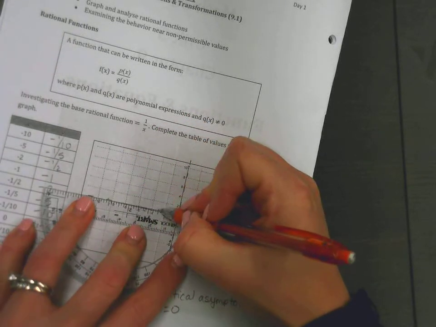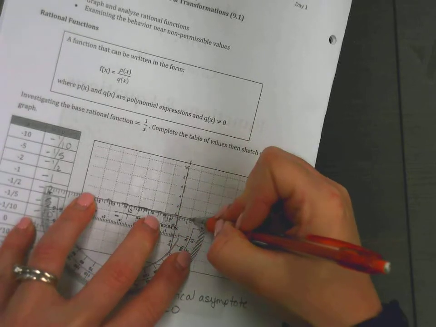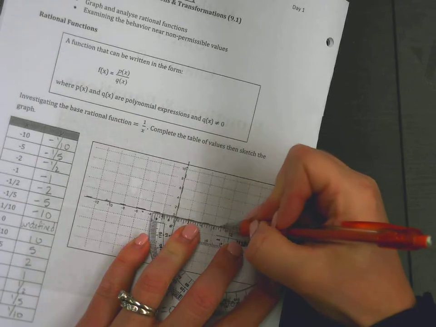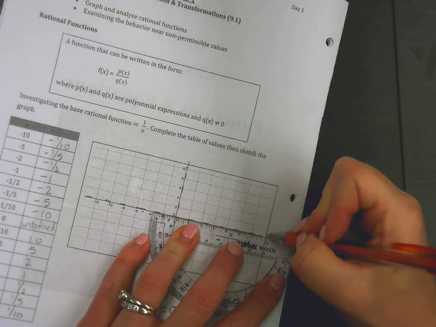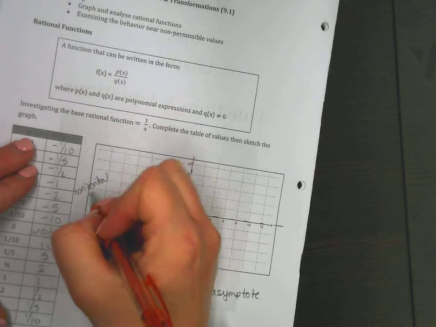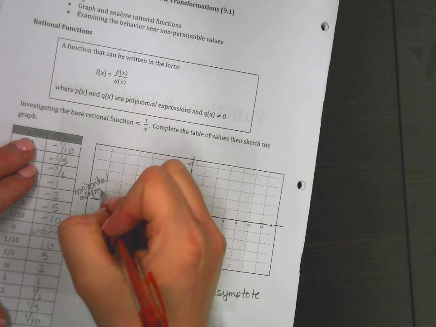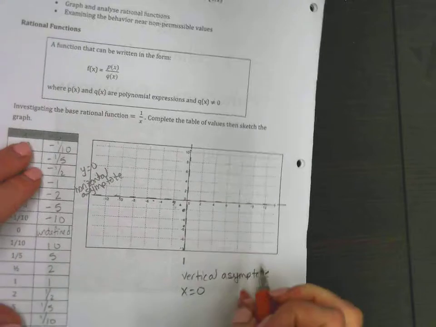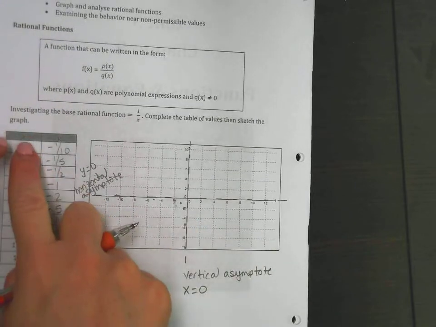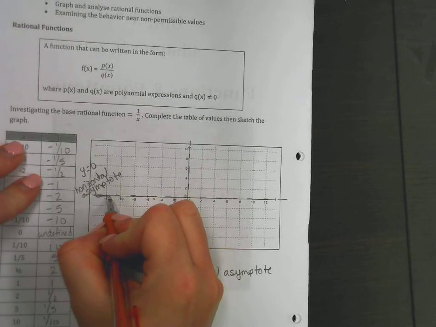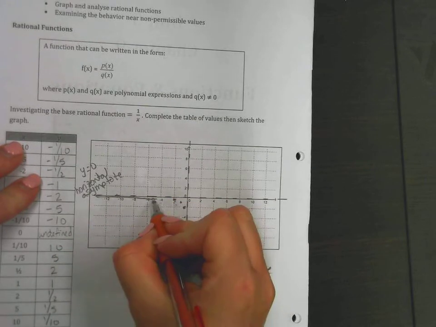Here we have a horizontal asymptote, and the equation of that would be y equals 0. On this side of the graph, all of our x values are negative, so are our y values. So we get a curve that's going to look something like this. It's going to approach each of these asymptotes, but will never actually cross those asymptotes.